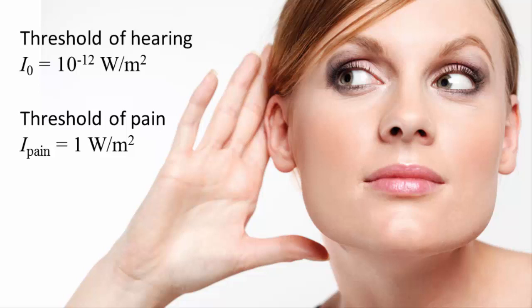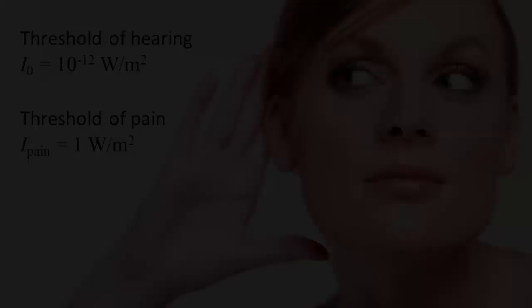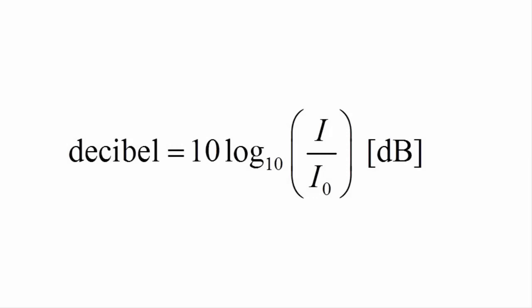It would be very difficult to plot such a range on a graph, so sound is commonly expressed in a smaller, more convenient scale, the decibel. The decibel is a logarithmic unit used to express a ratio of two quantities of the same dimension. For sound, this quantity is sound intensity, I over I naught, where I naught is a reference level. The decibel scale has a unit of dB and the logarithm is to the base 10.